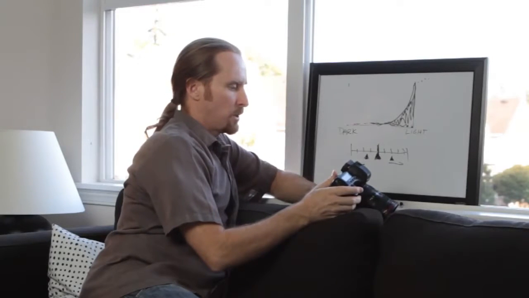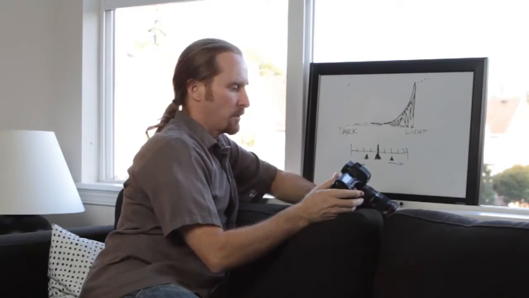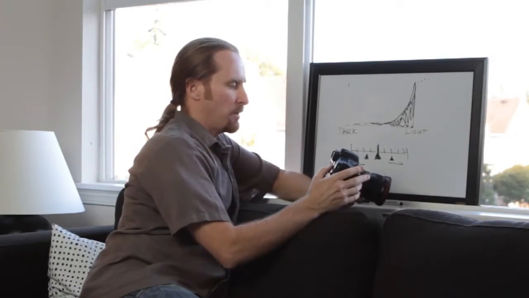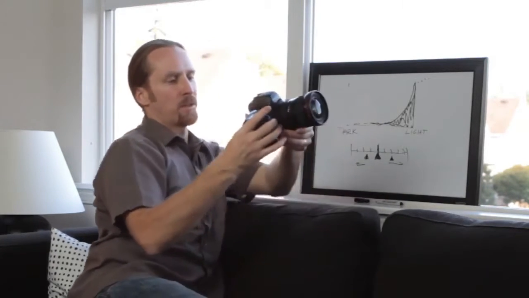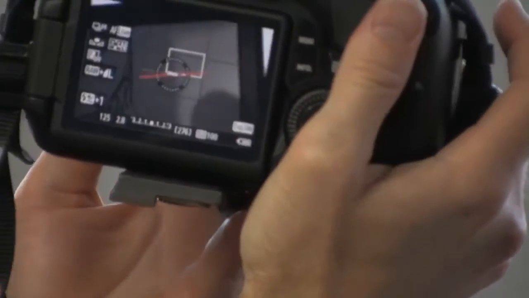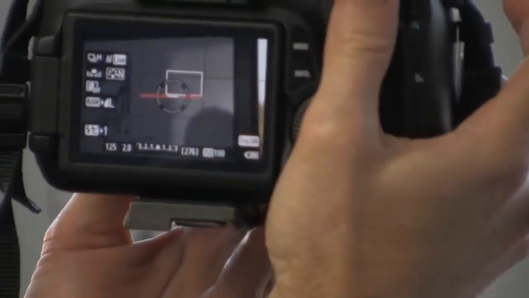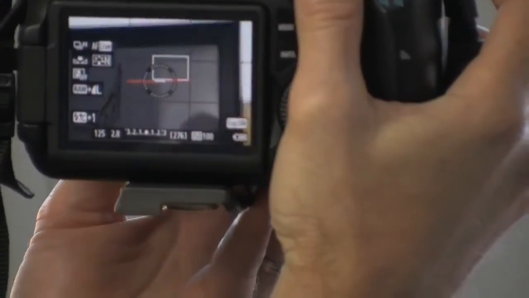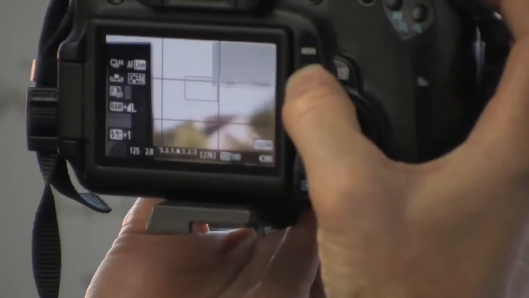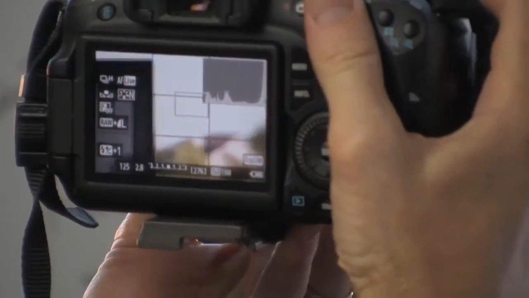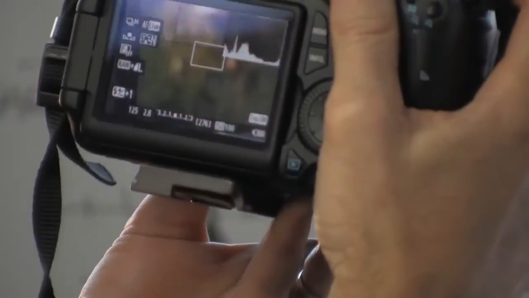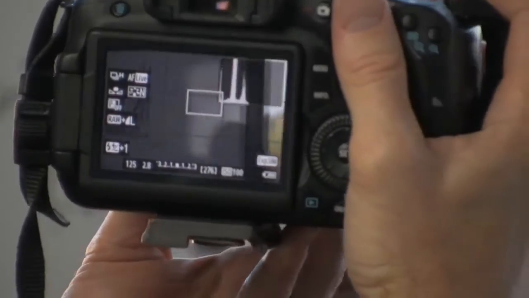In some of the newer cameras you can actually have a live view. I'll swap to one of those cameras to show you. Here we have a Canon 60D, one of the newer DSLRs, and this has live view where you can, rather than looking through the viewfinder, just see the image on the LCD display. That allows you to bring up the histogram with the info button and effectively have a live update of what's happening on that histogram.